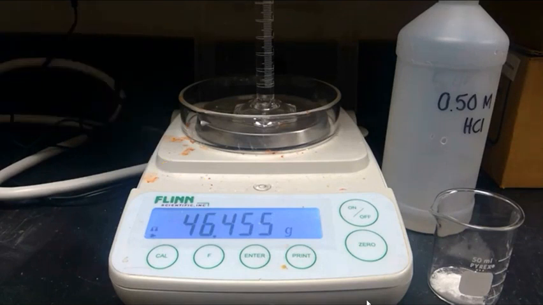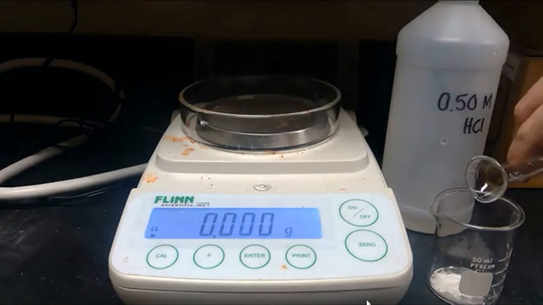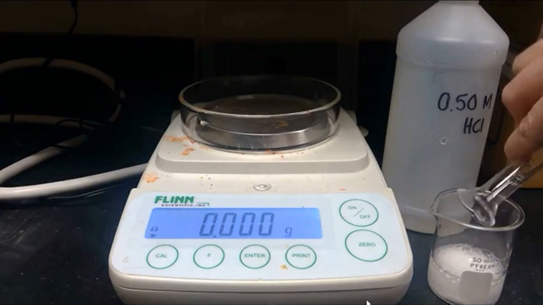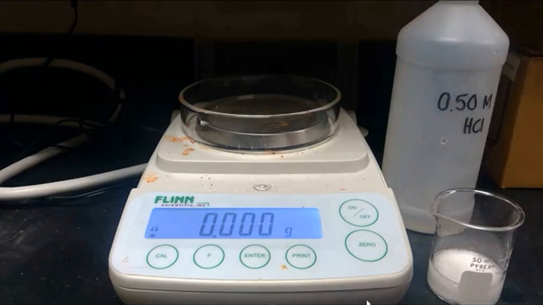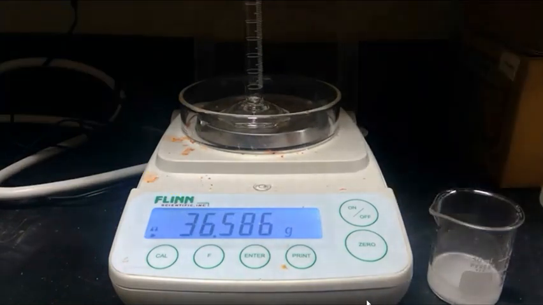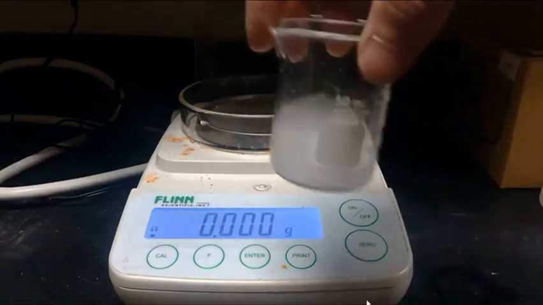And now we'll slowly and carefully react the hydrochloric acid with the baking soda, making sure that we control the rate at which that reaction happens so we don't lose any of our product. And then we're going to measure the mass of the empty graduated cylinder. From the last 2 measurements, we can now figure out the exact mass of hydrochloric acid that went into the beaker.